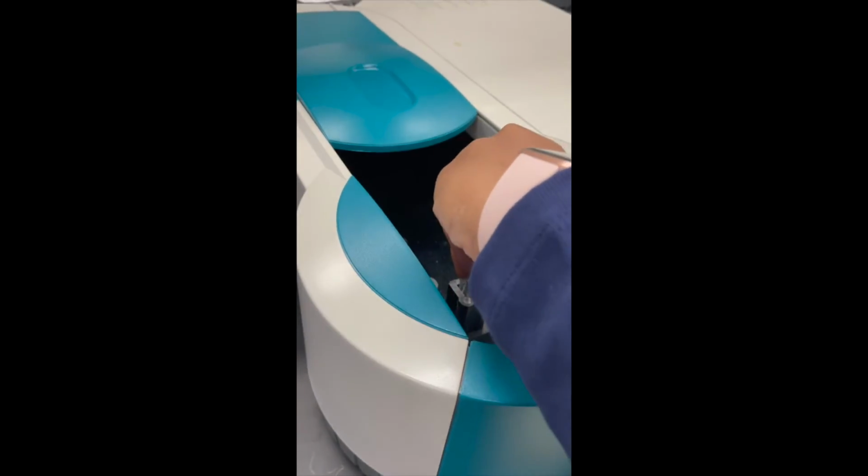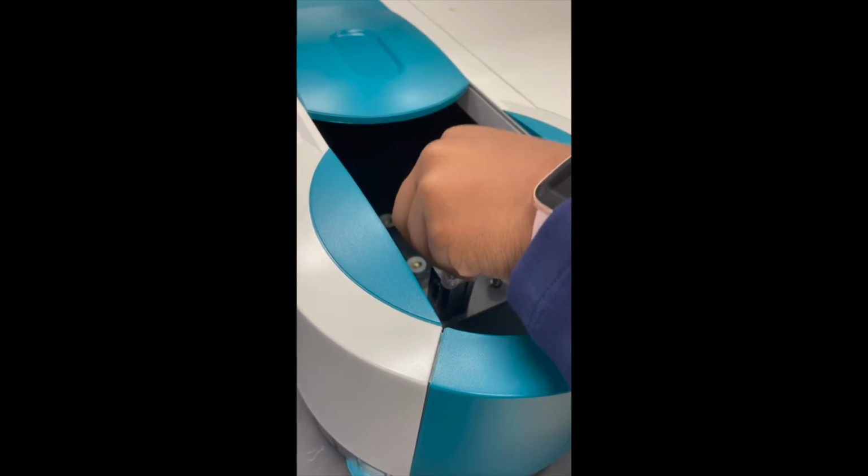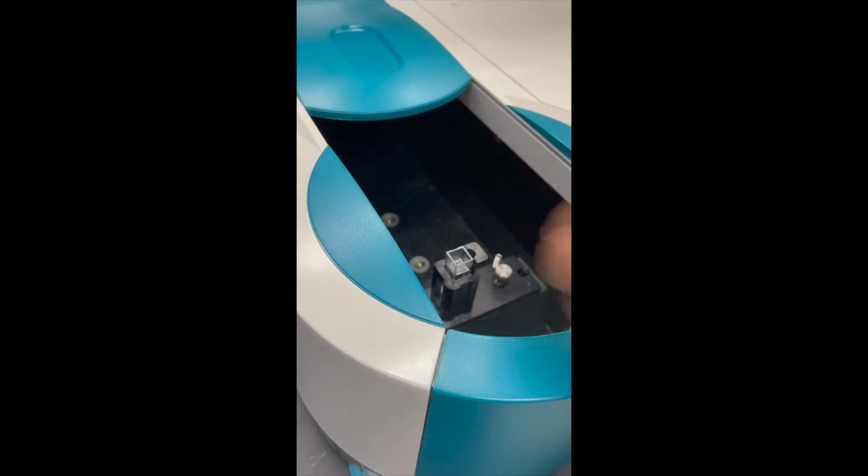In this, Jamie is cleaning our cuvette and putting our blank solution into the machine so that we can zero it out for our blank solution.